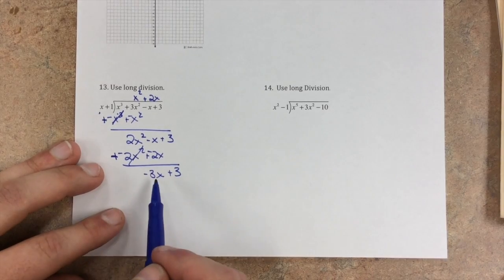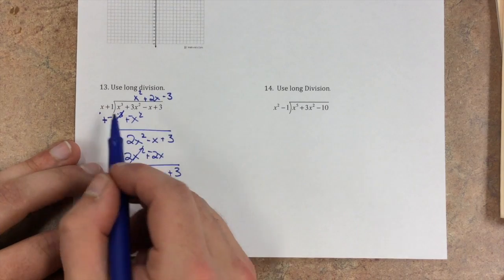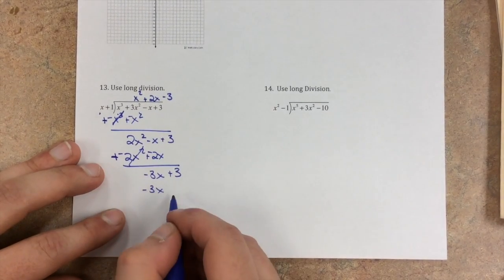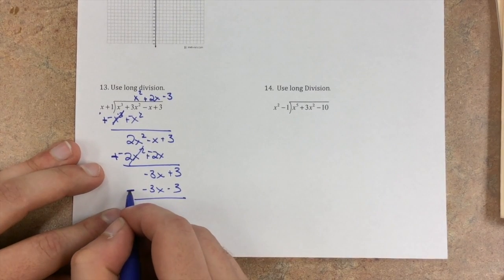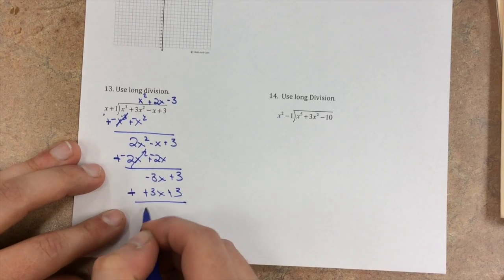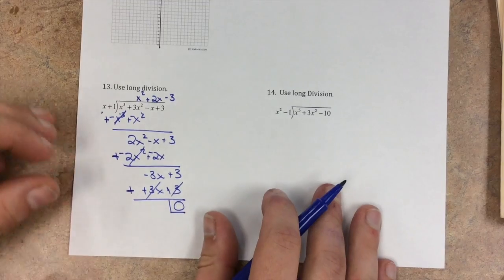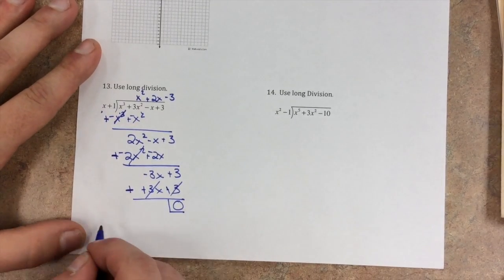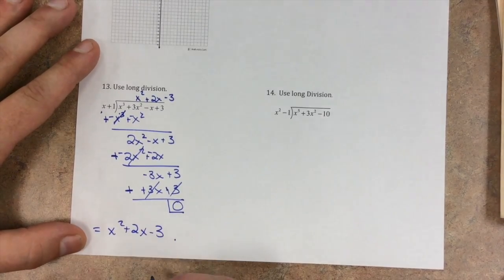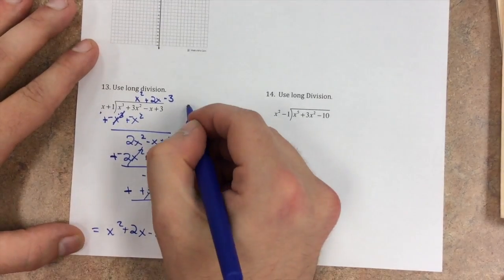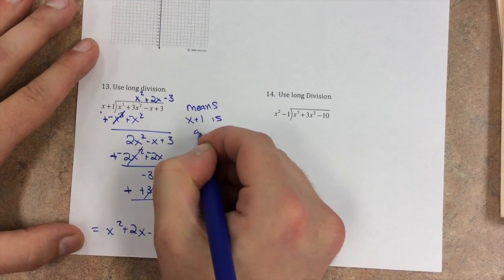Negative x minus 2x is negative 3x plus 3. Last bit. What times x gives me negative 3x? Negative 3. So negative 3 times x is negative 3x. Negative 3 times 1 is negative 3. And we're subtracting, which means we distribute the negative sign, so we add the opposite sign. Those cancel. My remainder is 0. So our answer to this division problem is x squared plus 2x minus 3 and 0 remainder, which means, for later on, that x plus 1 is a factor.